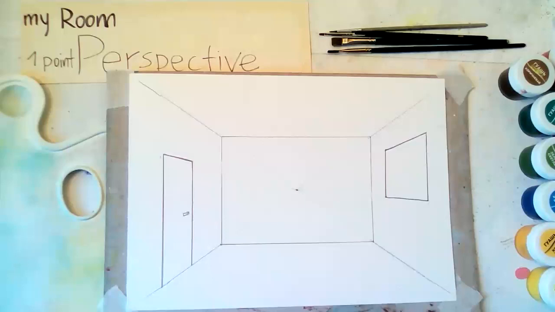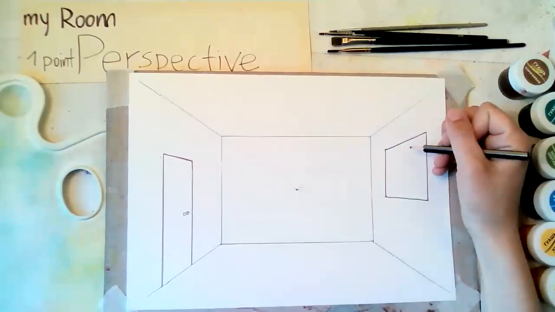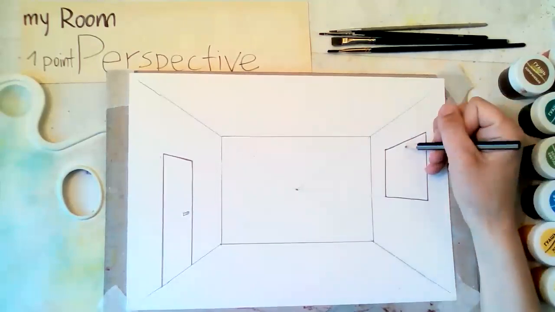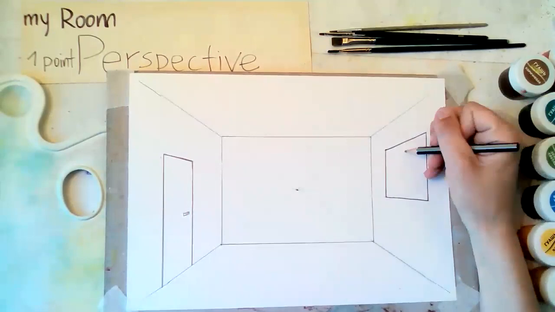There. I'm finished. You did the window. Very nice. Let's go to the window. Good girl. So you also did these inside parts. Very nice. So I'm also going to do it.